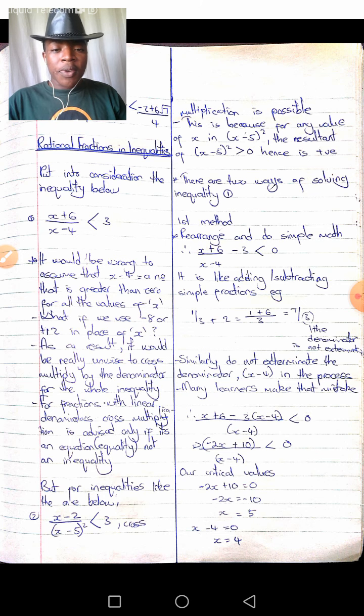Now, there are two ways of solving this inequality that I've talked about. You rearrange and then you solve just as you solve normal fractions. For example, a third plus 2 is the same as a third plus 2 over 1, common denominator 3, therefore 1 plus 3 times 2 gives 6, 1 plus 6 is 7, so 7 all over 3. The denominator is not changing. So I've got a situation like that, and you solve it the same way we solve fractions, and we get negative 2x plus 10 all over x plus 4, from there that is less than 0.